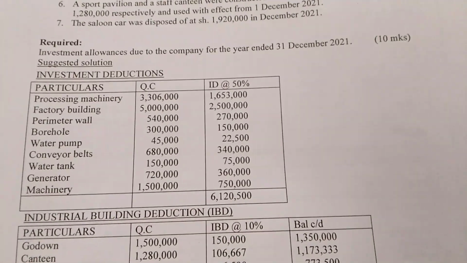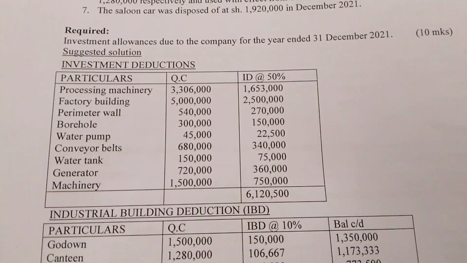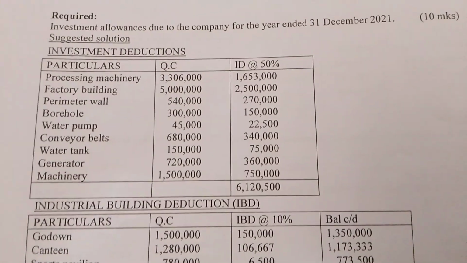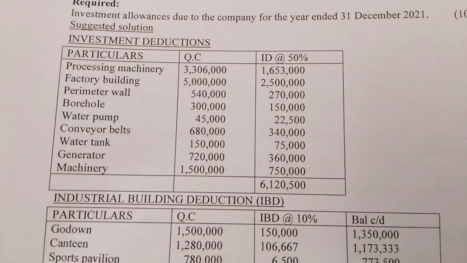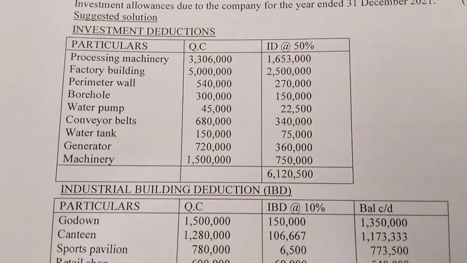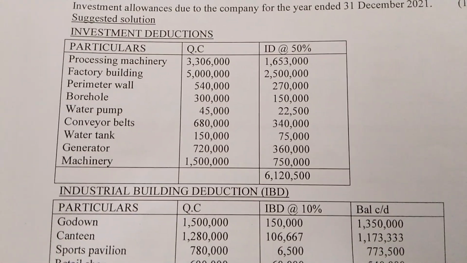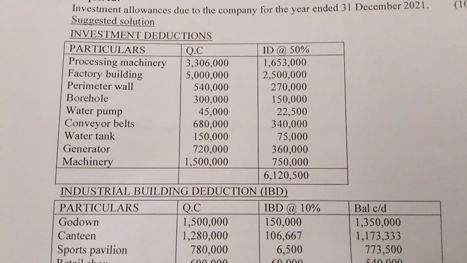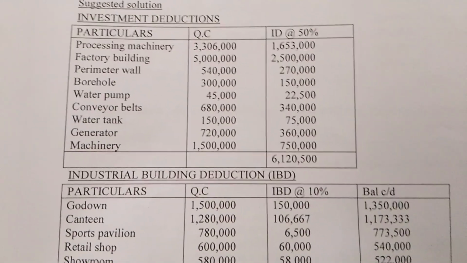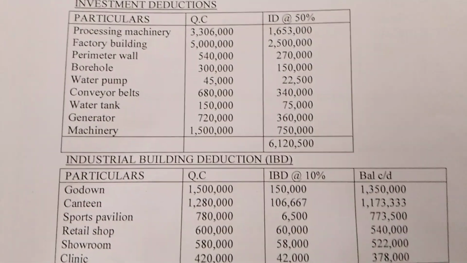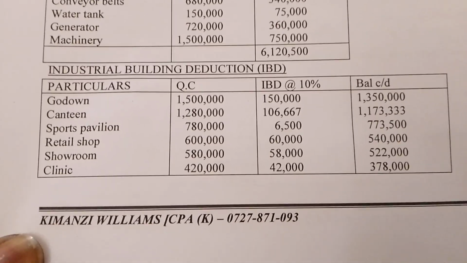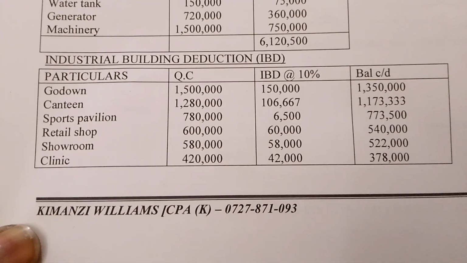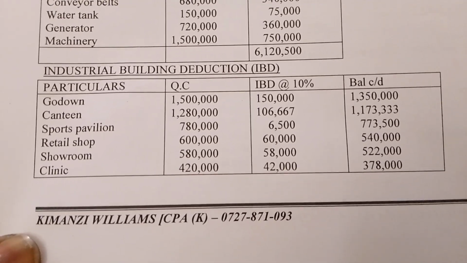Investment deductions, we are granting 50%. We have said the buildings, the machines, or anything that helps in manufacturing should be granted investment deduction at 50%. IBD, industrial building deductions: the buildings where no manufacturing takes place.